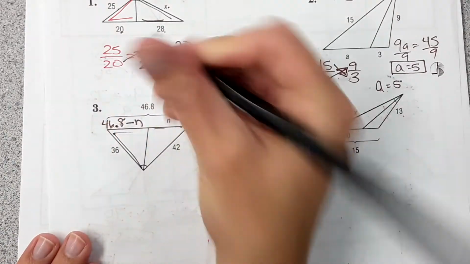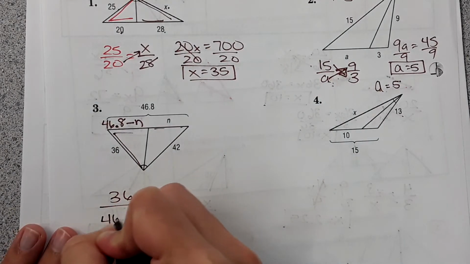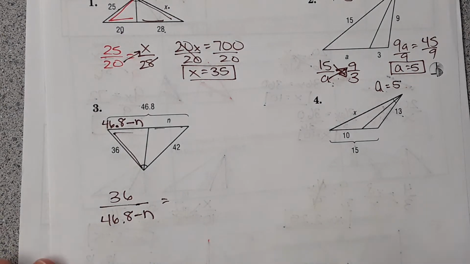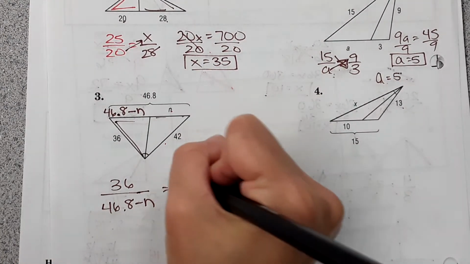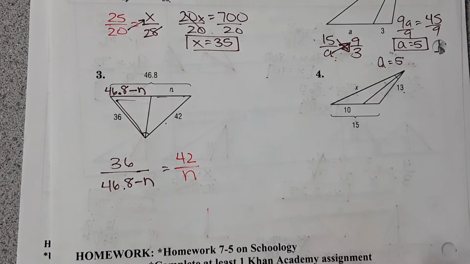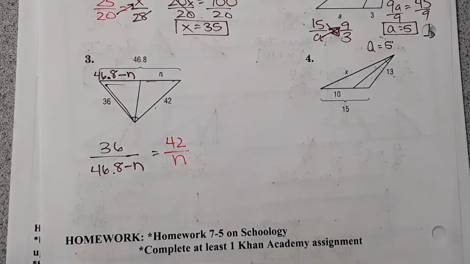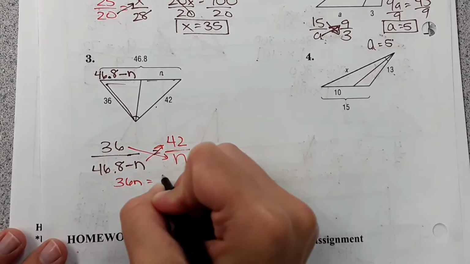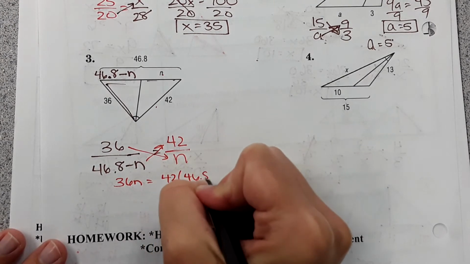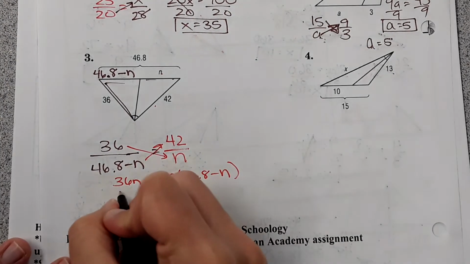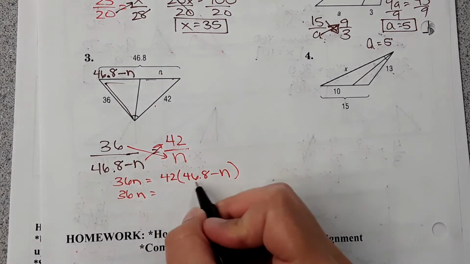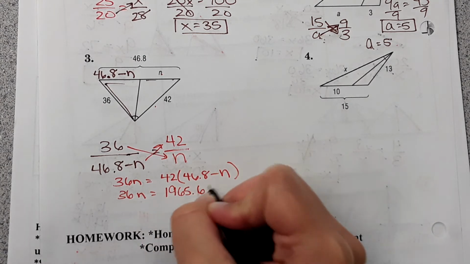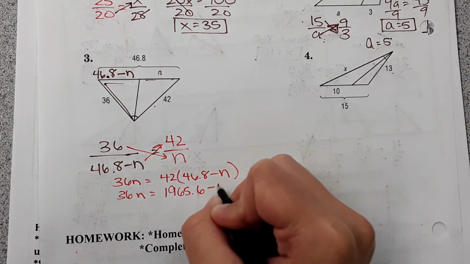Now I can set up my proportion. I'm going to do 36 over 46.8 minus n. And yes, I wish they didn't use a decimal for this, but they did. And then 42 over n. And then from here, use cross multiplication. 42 times 46.8 is 1,965.6. 42 times n is just 42n.